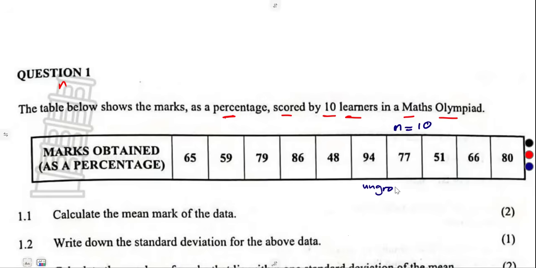Remember, we've got our ungrouped data. The information is just given as it is. You're not given it in the form of intervals, from a certain value to a certain value. It is not in that consideration. That is ungrouped. So the first part we are given, 1.1, was to calculate the mean mark of the data.